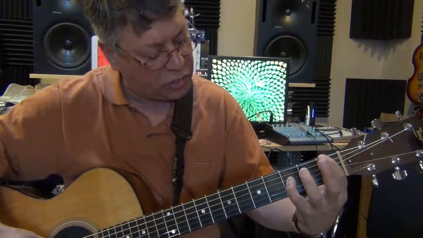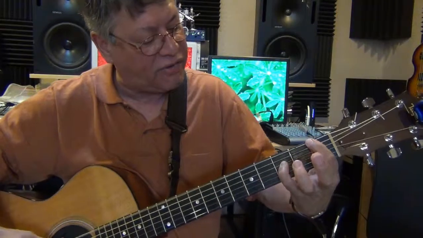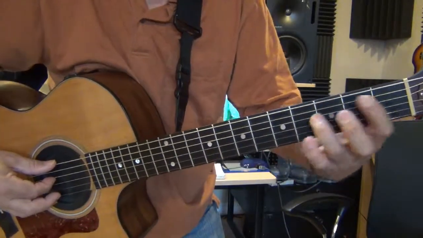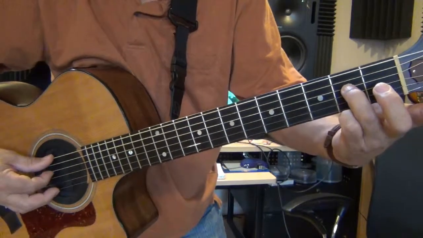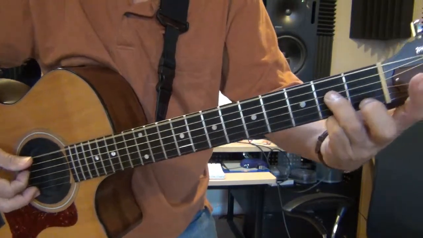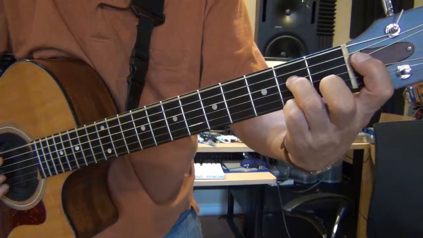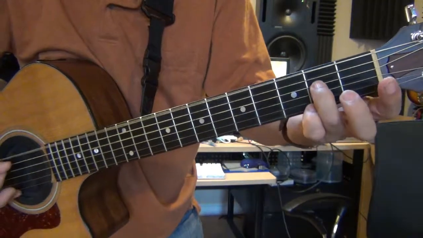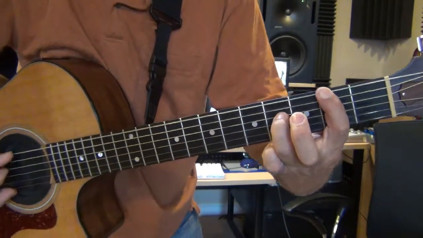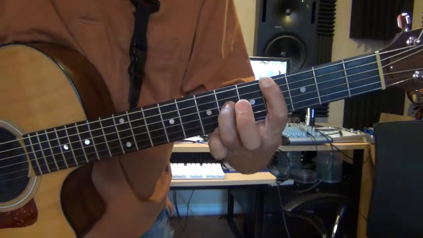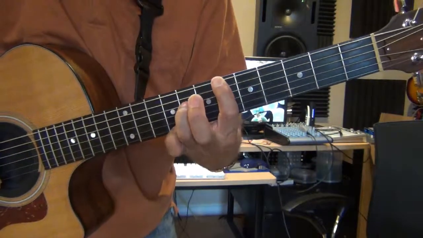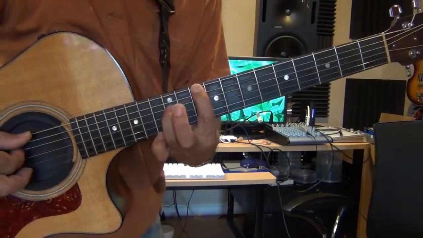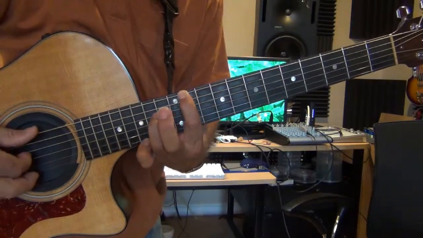That's G. So we go F, F sharp, G. We're going like this. Here's E, for example. E note. Go down 2 strings and down 2 frets. So we have E, F, F sharp, G, A flat, A, B flat, B, C, D flat, D, E flat, E.